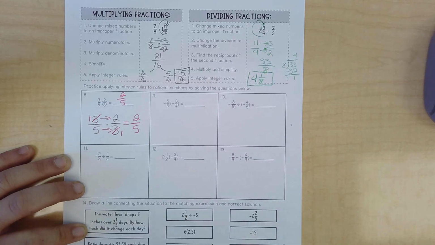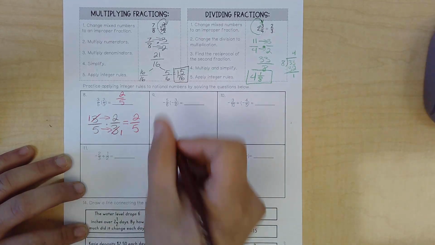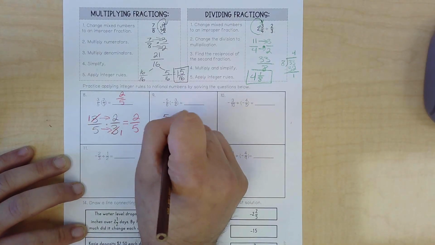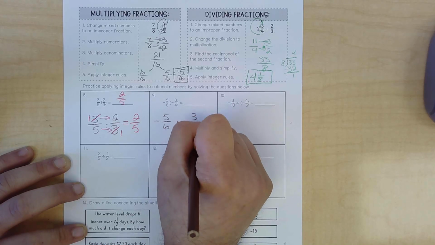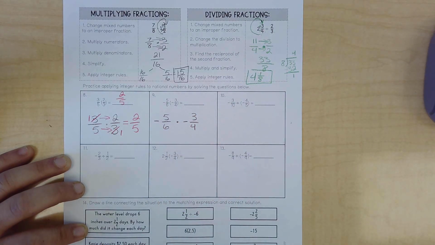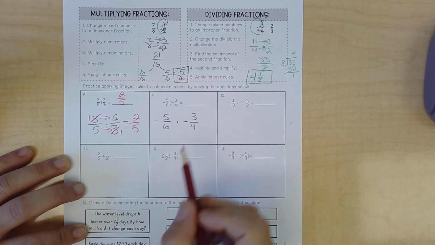I'll do the same thing here. I'll rewrite. We have -5/6 times -3/4. So a negative times a negative already should tell you we're going to have a positive answer.